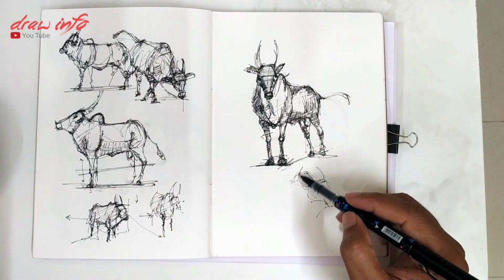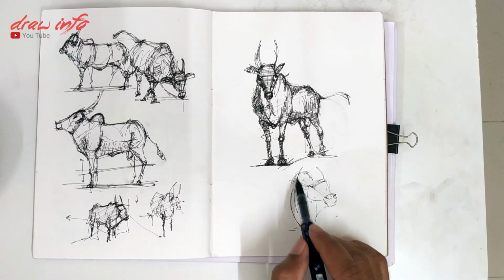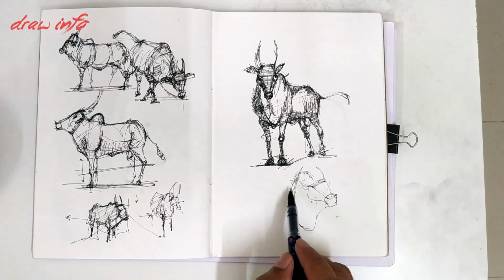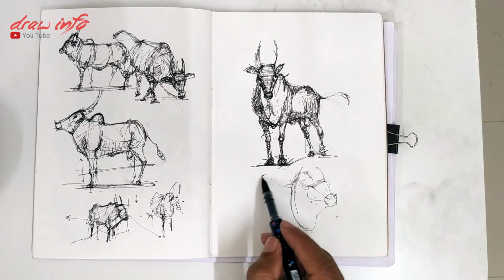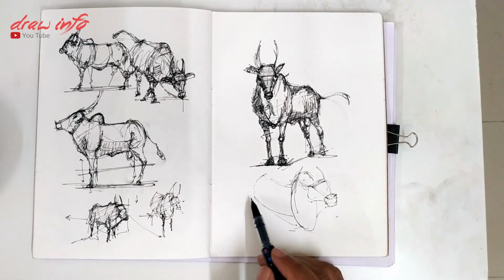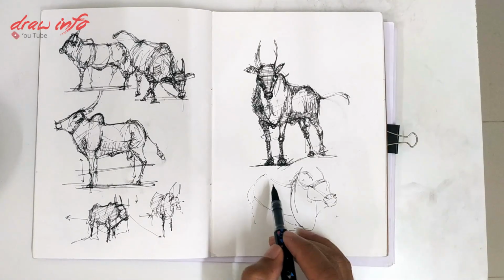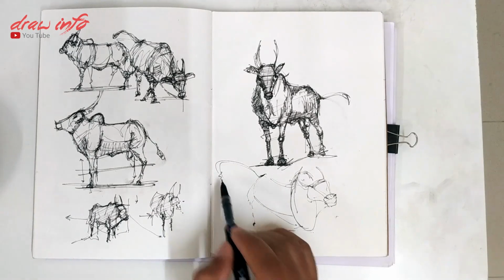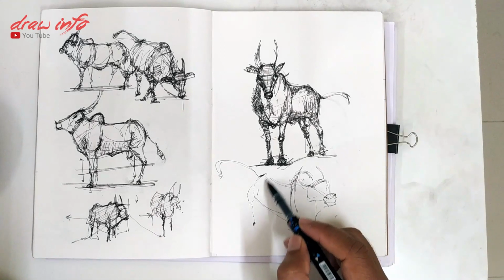We just add the line over here. This bull is forcefully digging into sand or something like that, so his angle is something like this, in perspective, and his legs hold on here, and the tail has these characteristics. This is the angle we are able to capture very quickly.